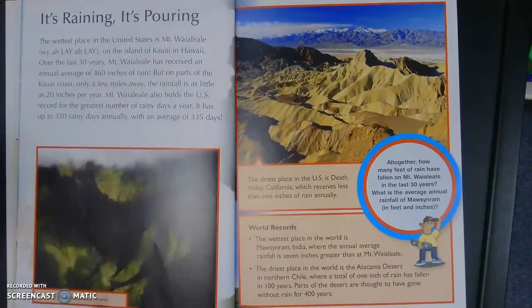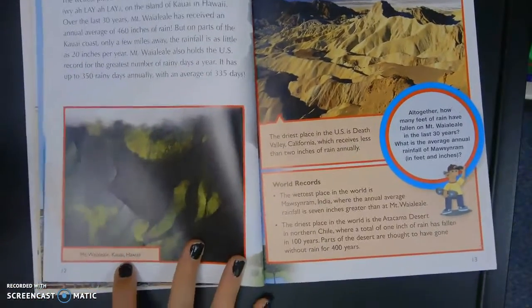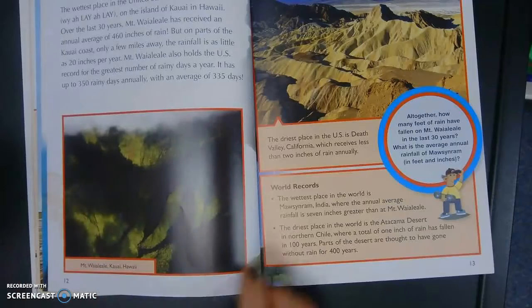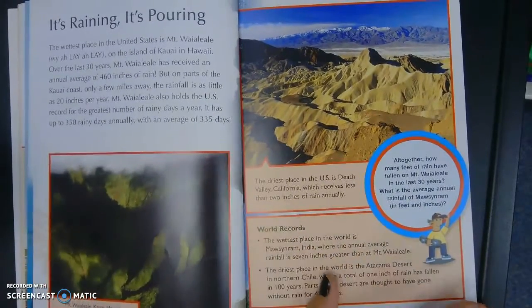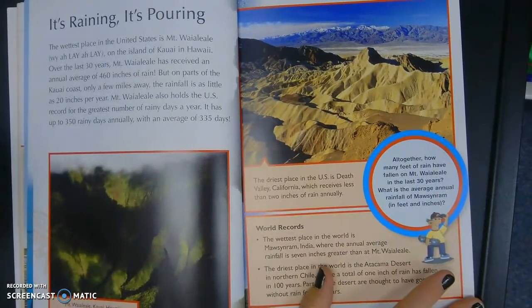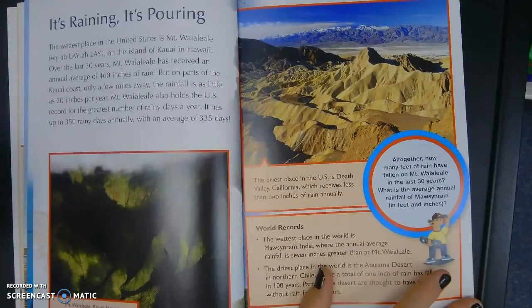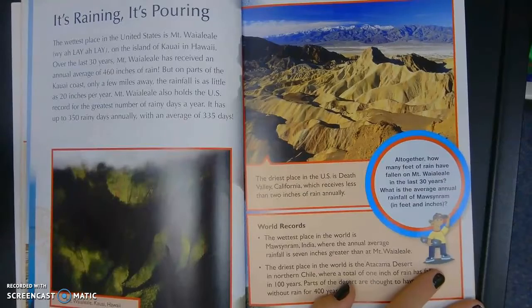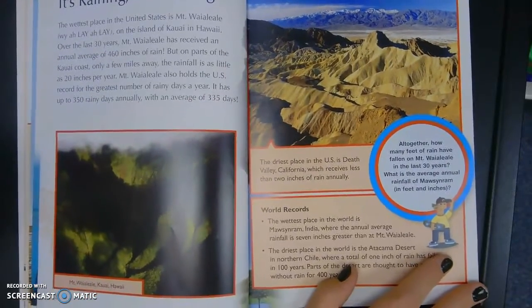Oh, look how beautiful it is. That's in Hawaii. It's kind of hard for y'all maybe to see, but that's a valley in between some big mountains. Beautiful. Says that it holds the U.S. record for the greatest number of rainy days in a year. It has up to 350 rainy days annually. That's almost every single day. That's why it's so green, guys, because it gets plenty of rain.